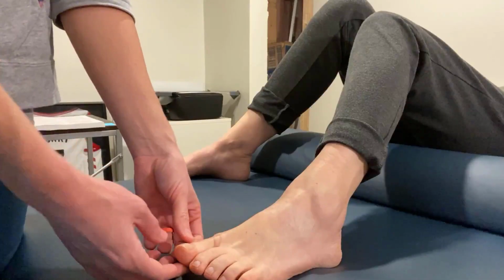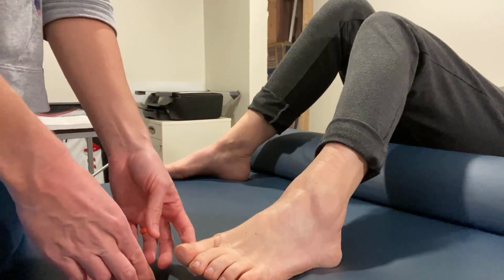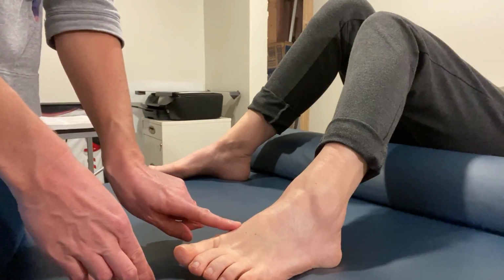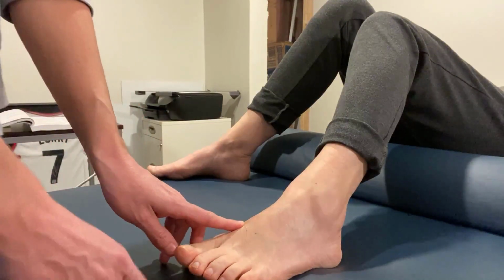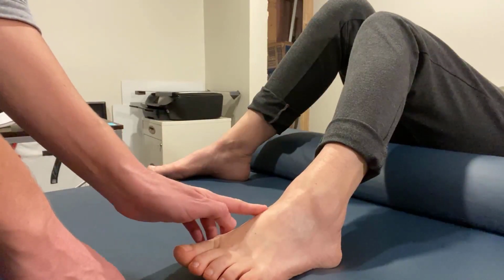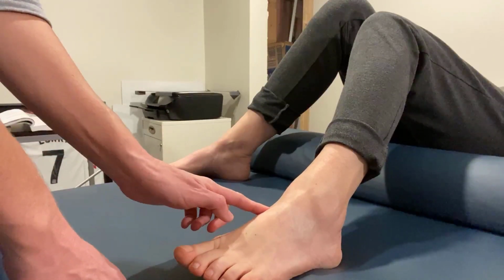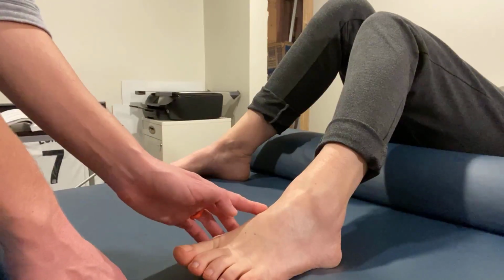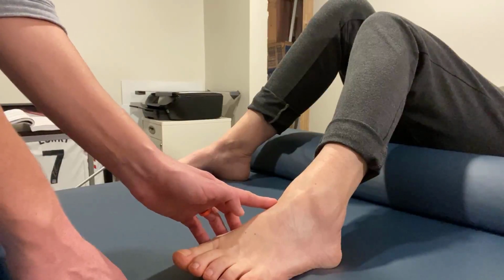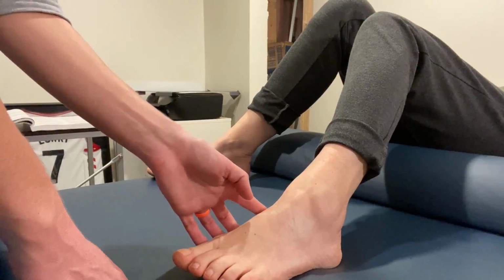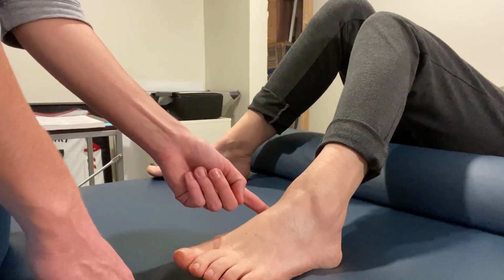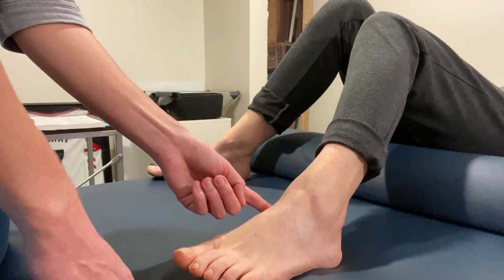To palpate Abductor Digiti Minimi, we're going to start on the metatarsal of the great toe. From here, we're going to move proximally onto the medial cuneiform, and then proximally again onto the navicular. I'm going to move towards the medial aspect of the foot, which is where we'll find the navicular tuberosity.